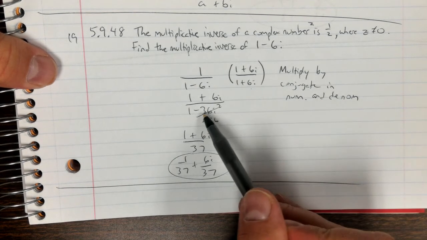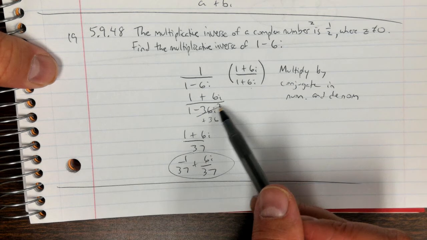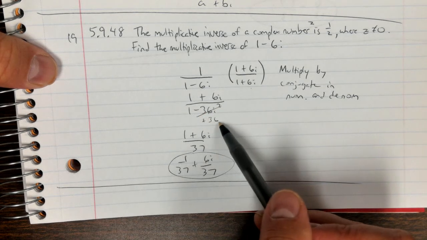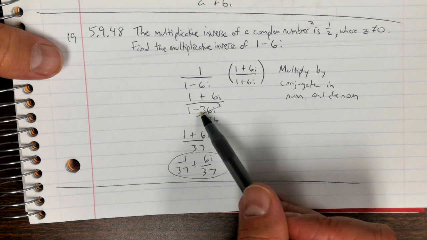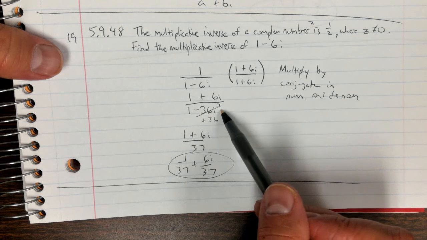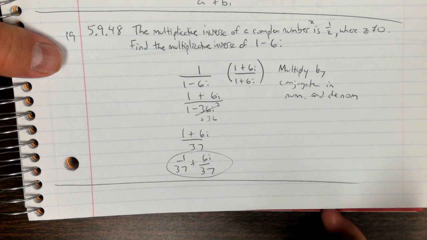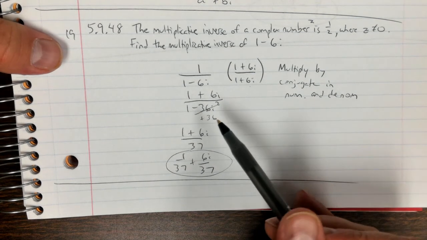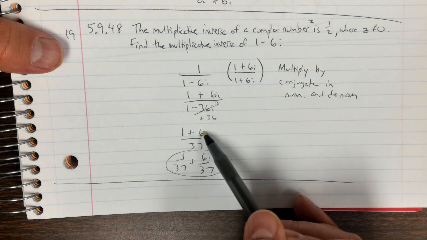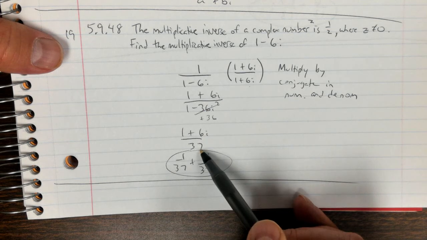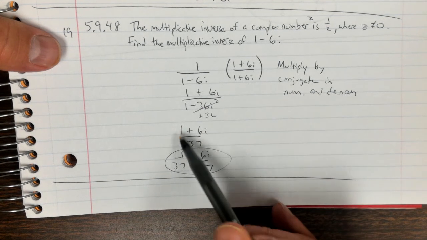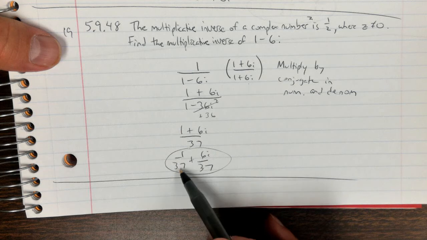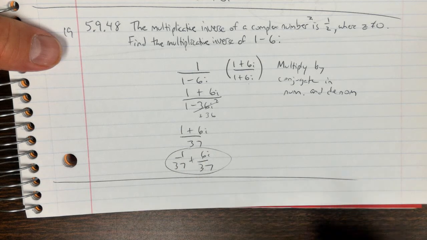So then if you have a negative 36i squared, we just cross it out and say plus 36. So if you see a negative something squared, you make it a plus. And then that just simplifies to 1 plus 6i over 37. And then you just make it split. So 1/37 plus 6/37 i.